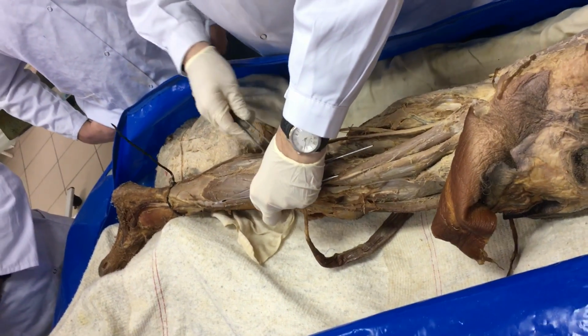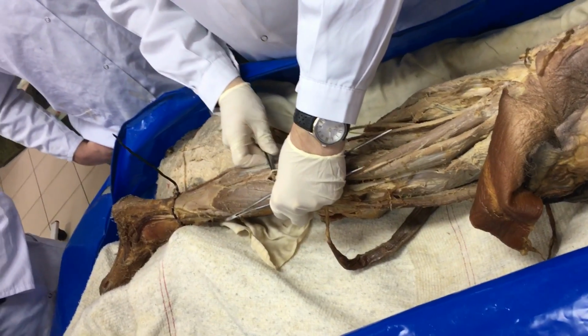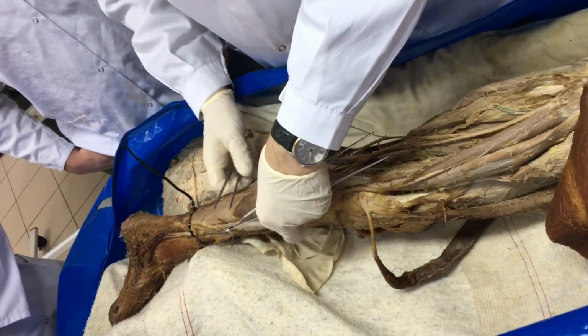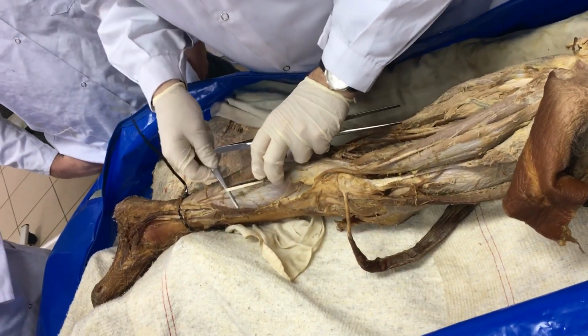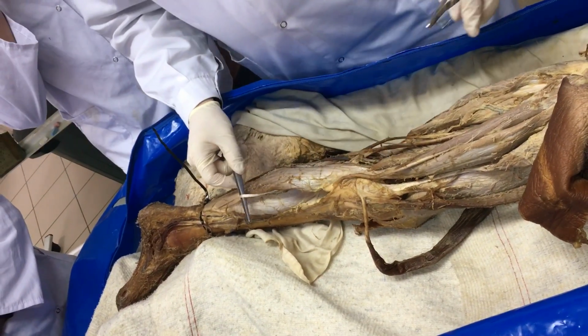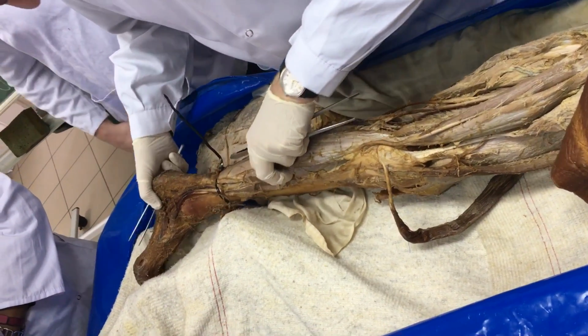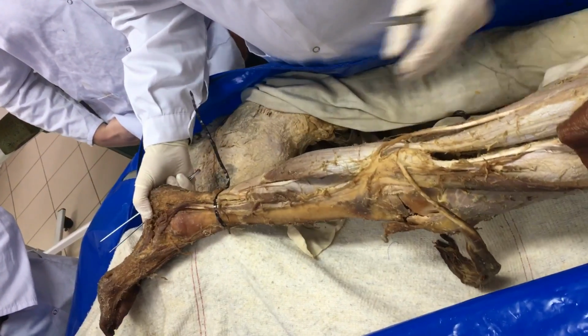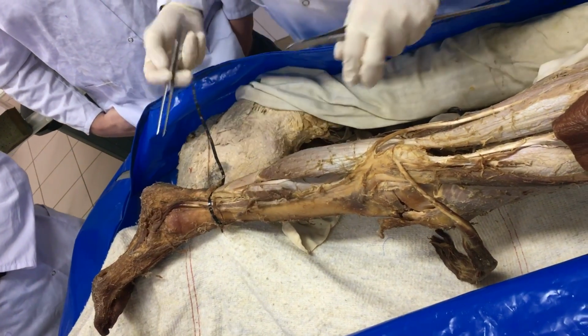Gastrocnemius muscle, tendon of plantaris, visible here. I think that we can see it also here. Yeah, much better. But we don't see here too much of the posterior group, but tendons are well visible.